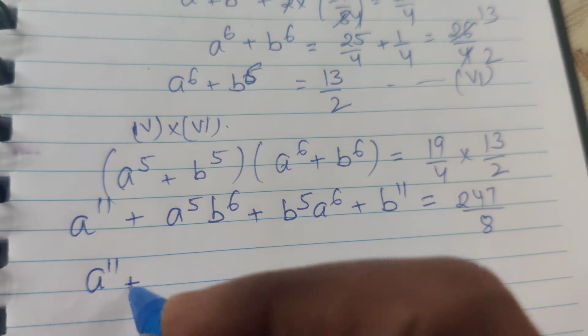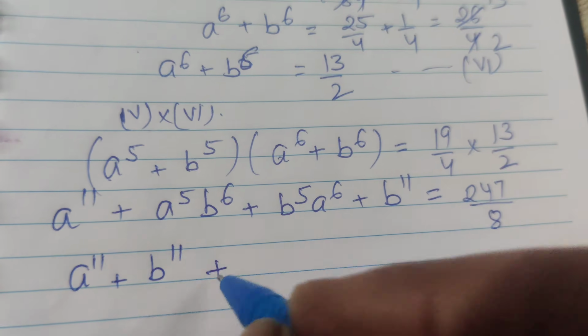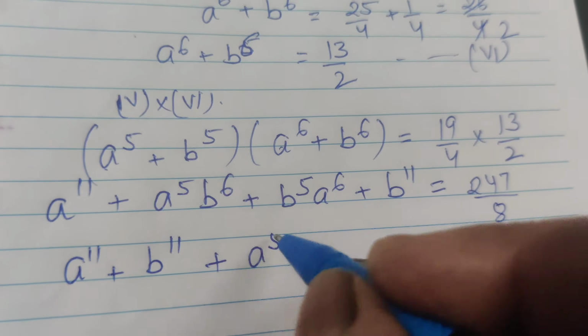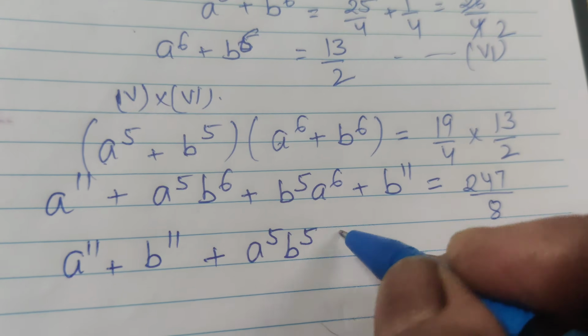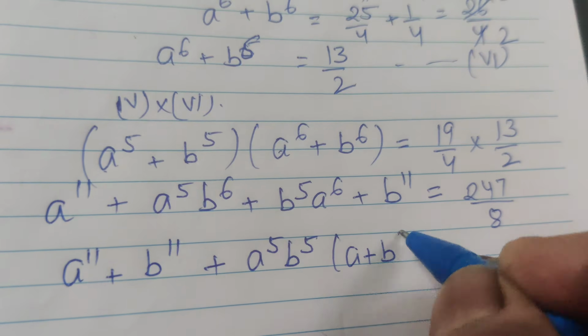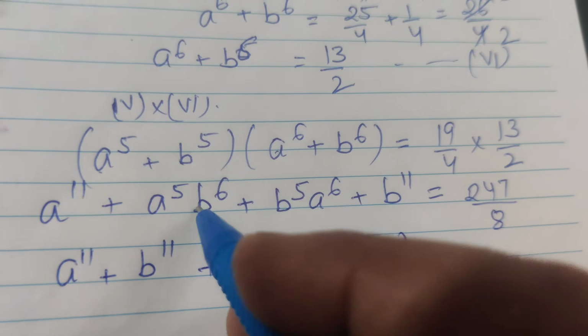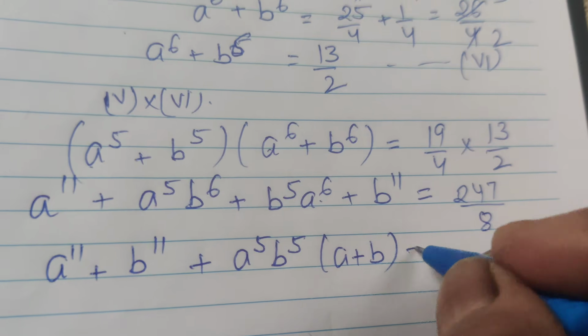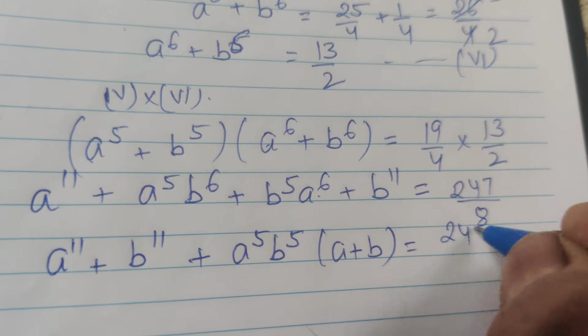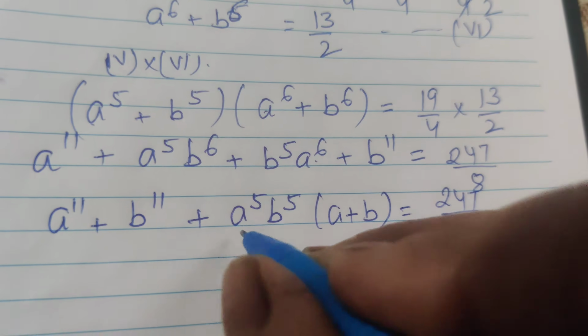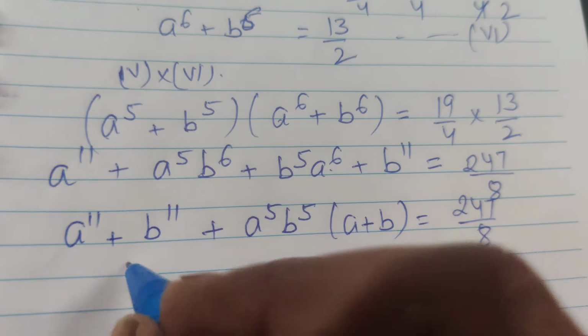Now a^11 + b^11, and take common a^5b^5 and (a + b), equal to 247/8. Now put the value of ab and a + b.